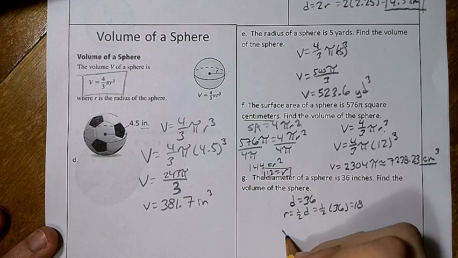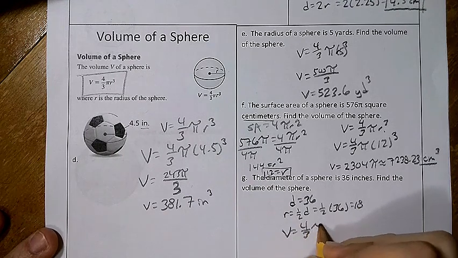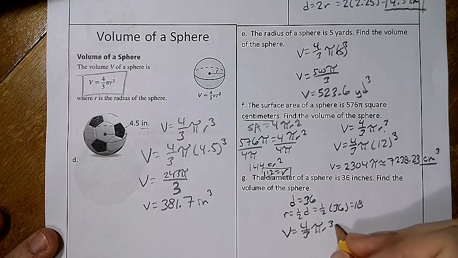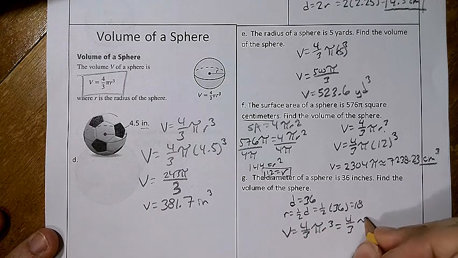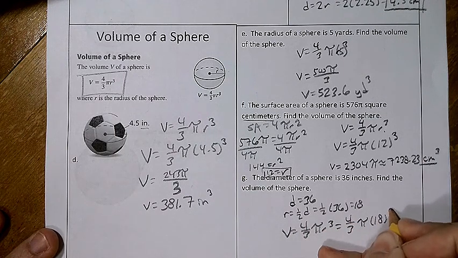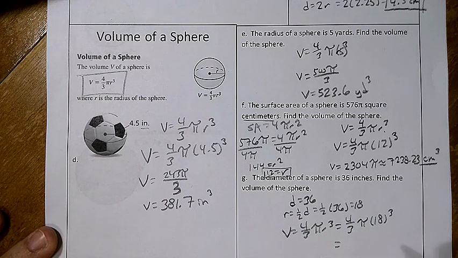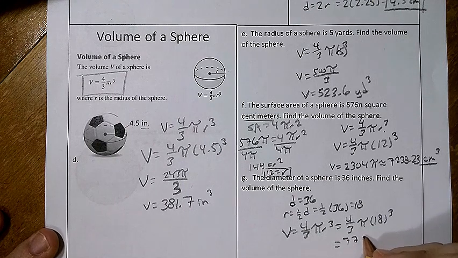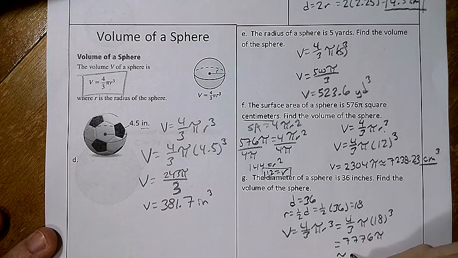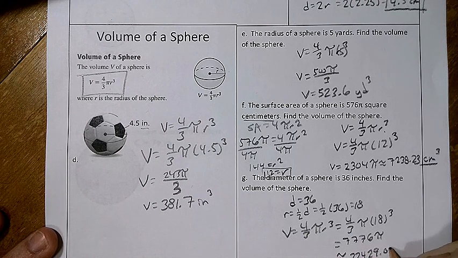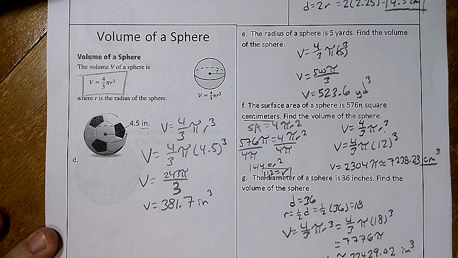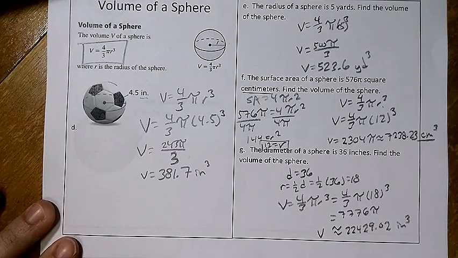So when you plug that in for volume, 4/3 pi r cubed, you get 4/3 pi times 18 cubed, which means you have 7,776 pi, which is approximately equal to 22,429.02 inches cubed for your volume. Oops, can't quite see that. Sorry about that, guys.